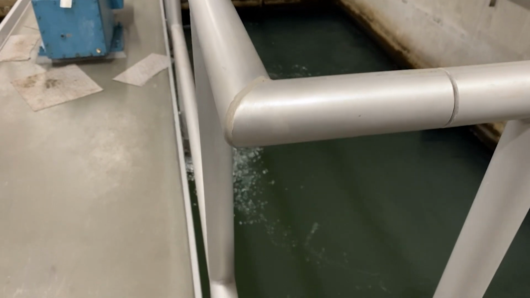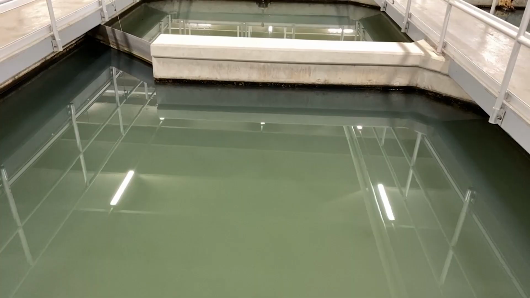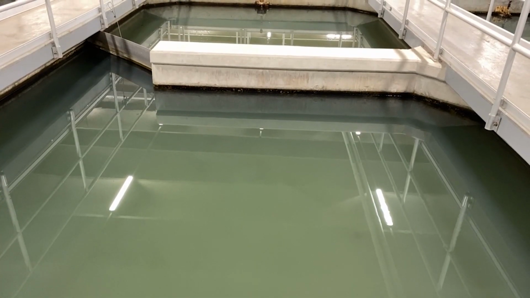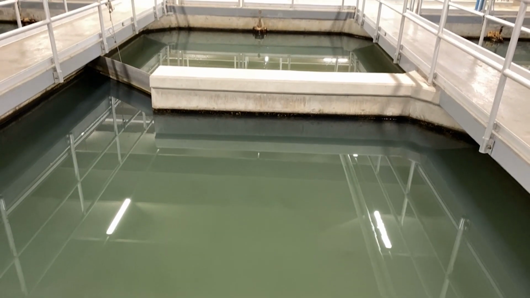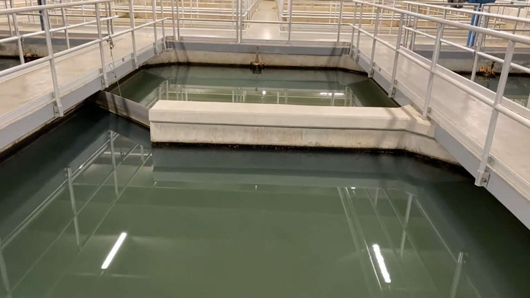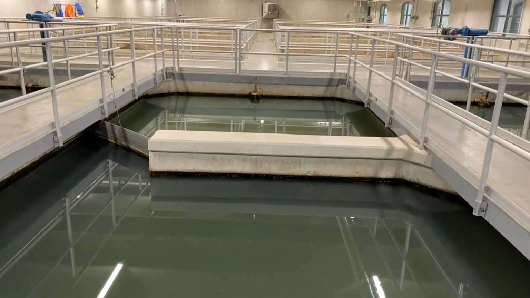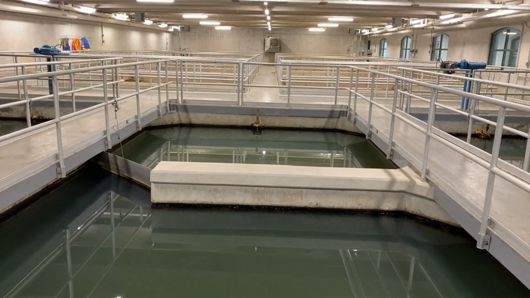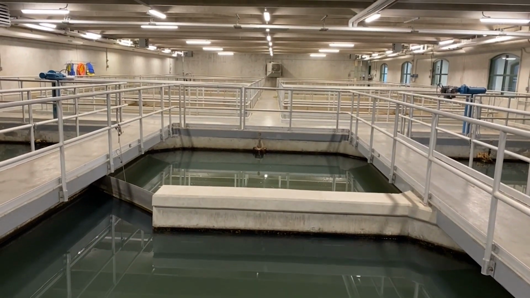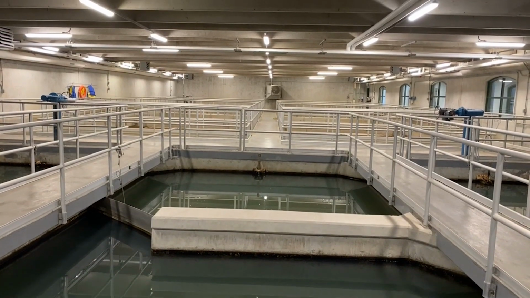them to remove. The second step is to allow the clumps or flock particles to settle down to the bottom of the sedimentation basin. These particles are then removed from the basin, leaving the cleanest water on the top, which flows on to the next step.